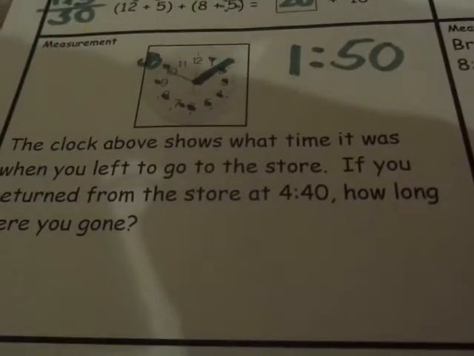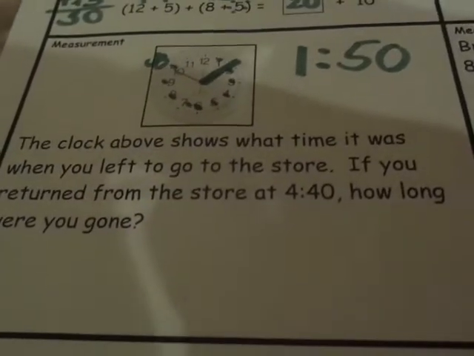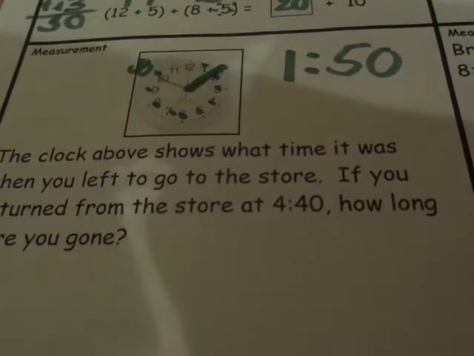Now we have to figure out how much our elapsed time was, how much time went by. And I like to show this on a number line. So, on your scrap sheet of paper, write your number line with your start time, which is 1:50, and your end time, which it tells us is 4:40. So we have to figure out how many jumps we can make.